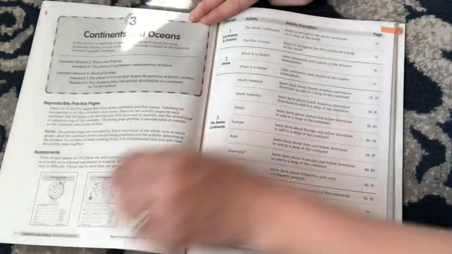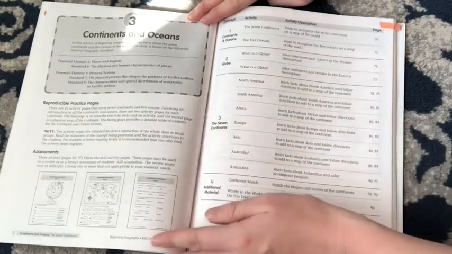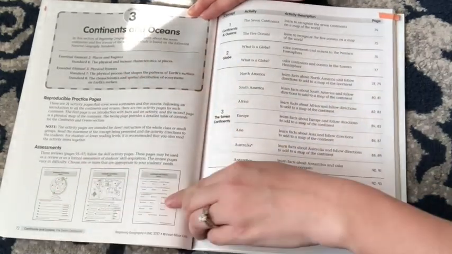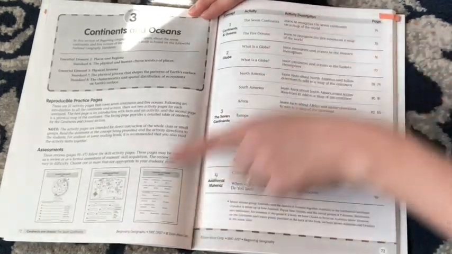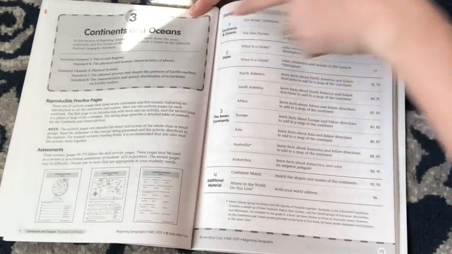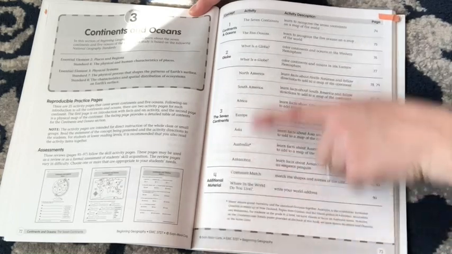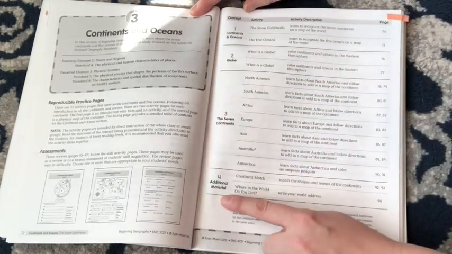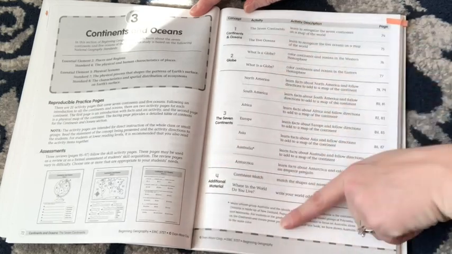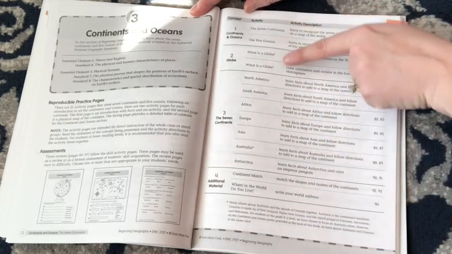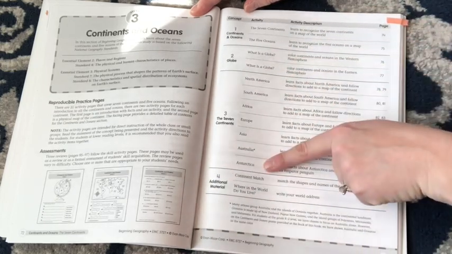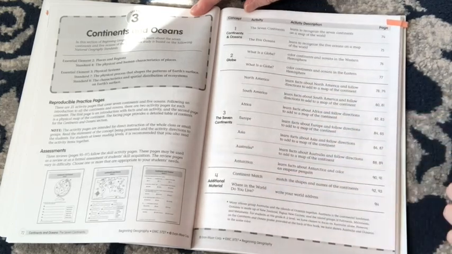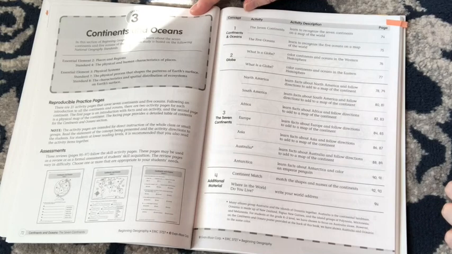Okay, then you move on to section 3. This is continents and oceans. Set up the same way. You have 3 assessments at the end. This particular unit has 4 areas: continents and oceans, the globe, the 7 continents, and additional materials. So you'll notice that it's set up slightly different. This has 7 activities here, and then 2 at the end for the materials at the end.